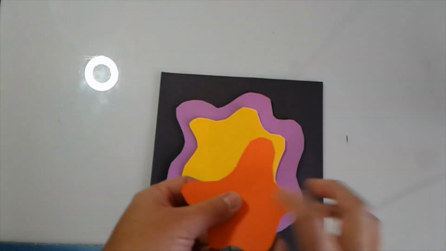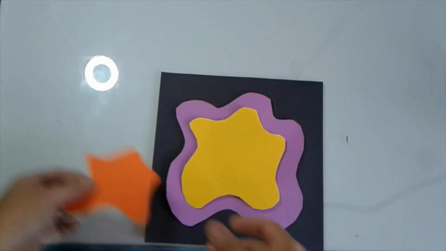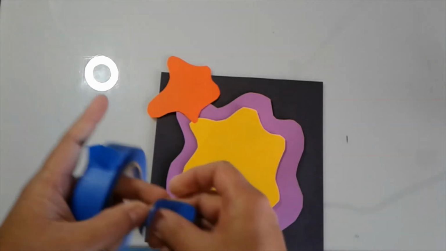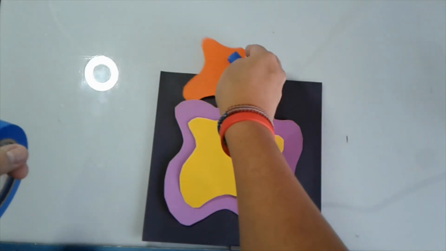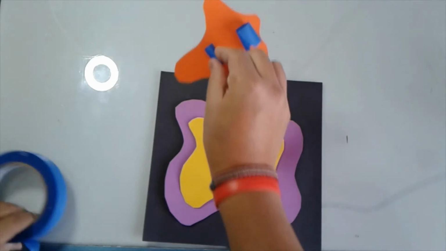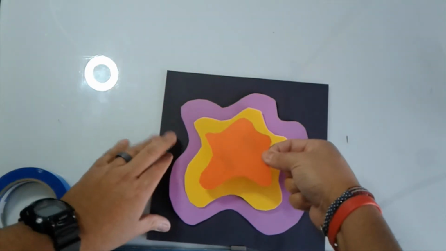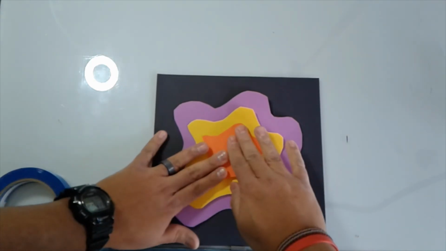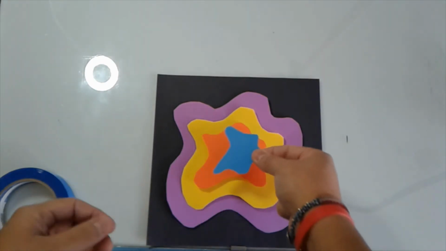Again, repeat the process. Let's see. I think mine's going to... Yep, so like that. Flip it over. This one looks like it needs only about 2 loops of tape. So, 1, 2. Oh, my loop came apart up there. There we go. Center it up as best we can. Push it down just enough to get it to stick. There we go. And then one more time with our last piece there.